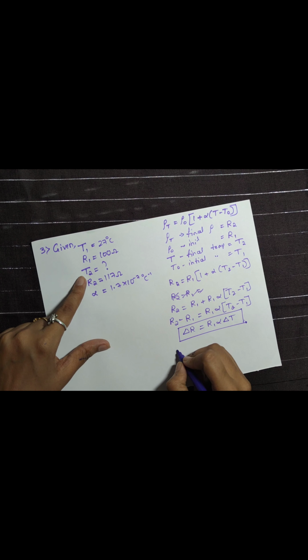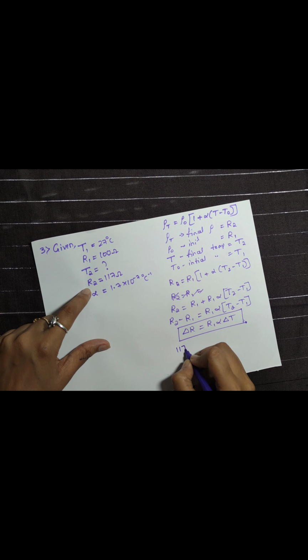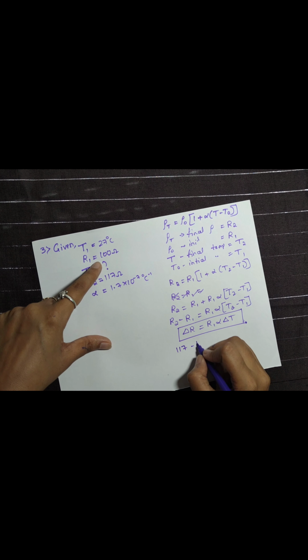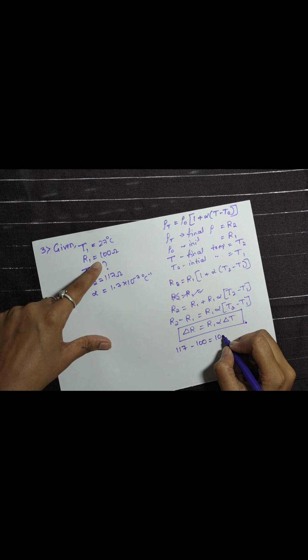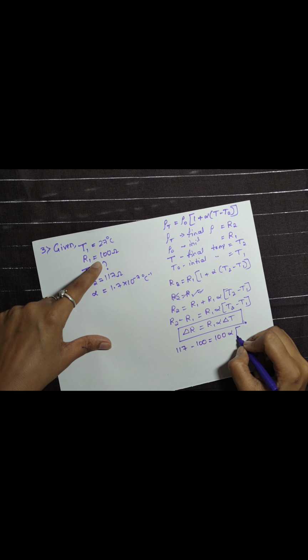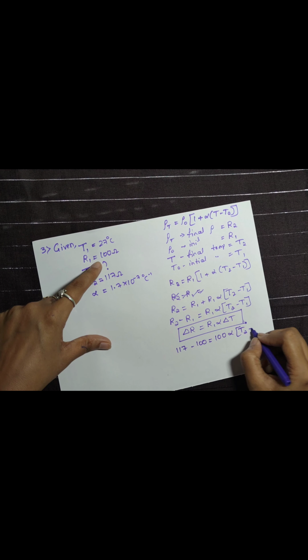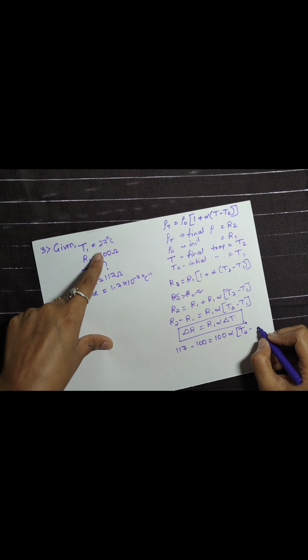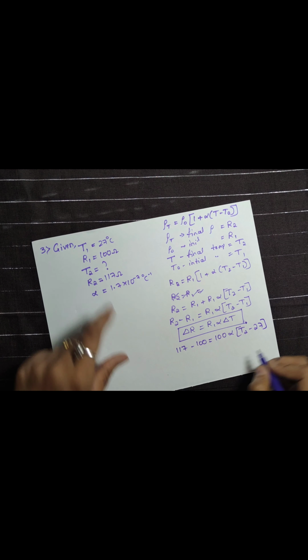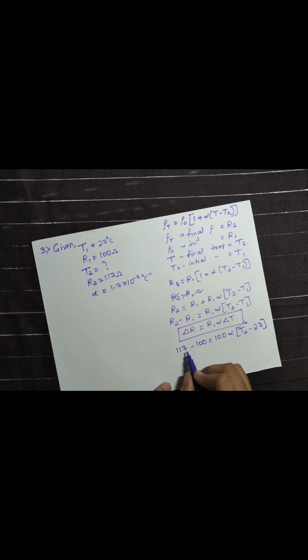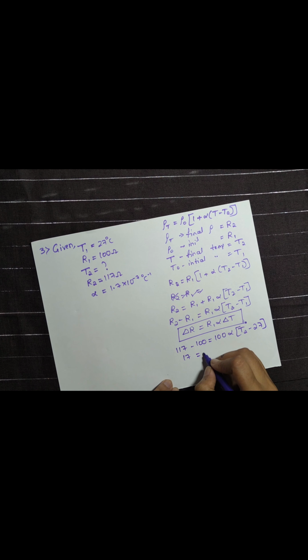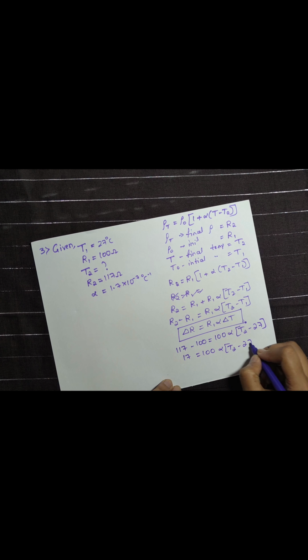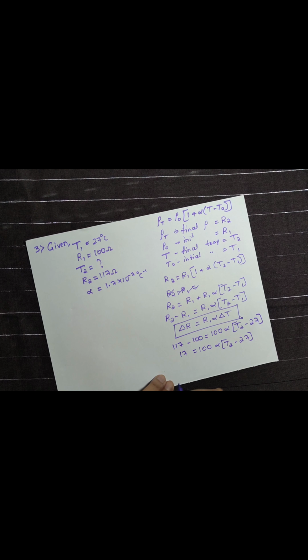So apply the values here, that is R2 is 117 minus R1 is 100 equal to 100 alpha into T2 minus T1 value, which is 27. So 117 minus 100 is 17, which is equal to 100 alpha into T2 minus 27.